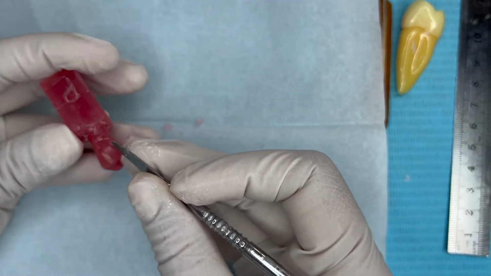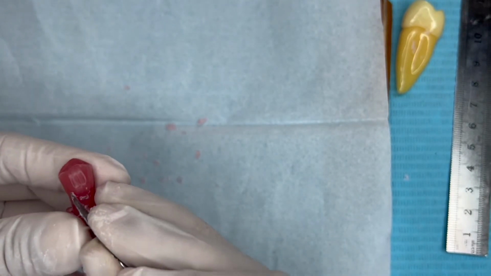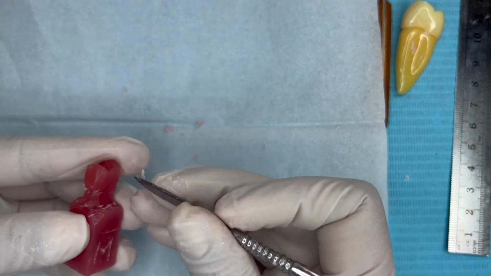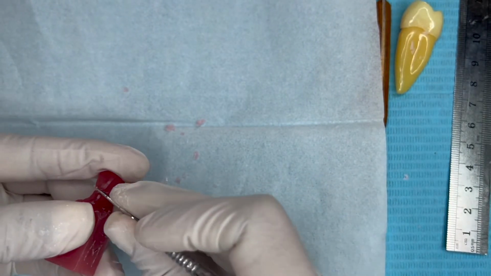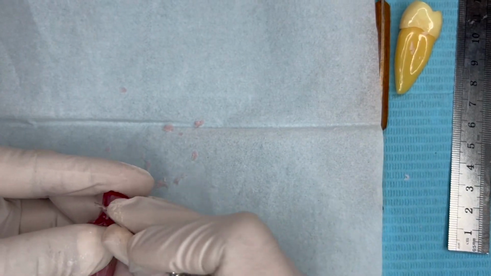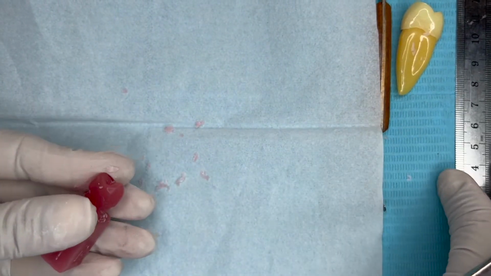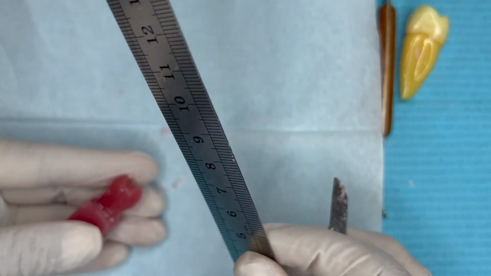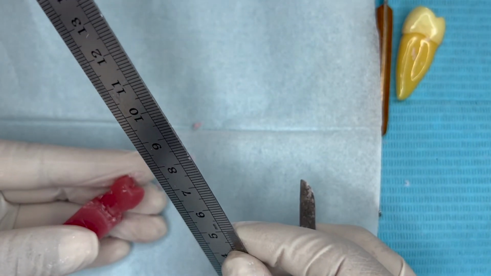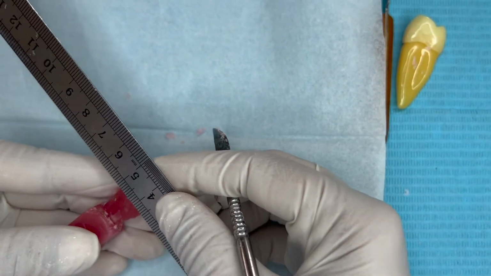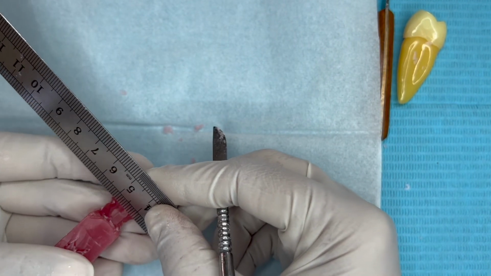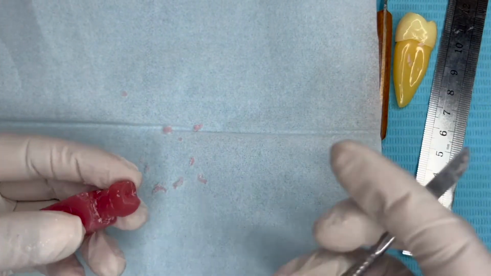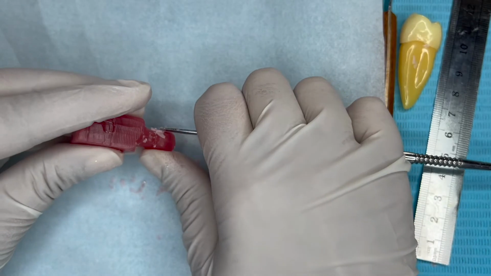The labiobuccal diameter of the crown is 9 millimeter. The labiobuccal diameter of the crown at the cervical area is 1 millimeter lesser than the occlusal aspect. It is around 8 millimeter.